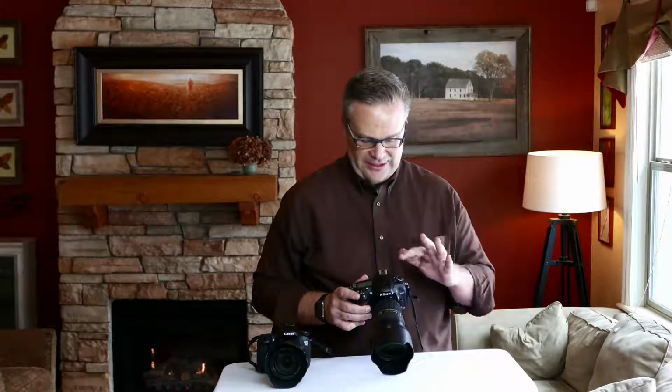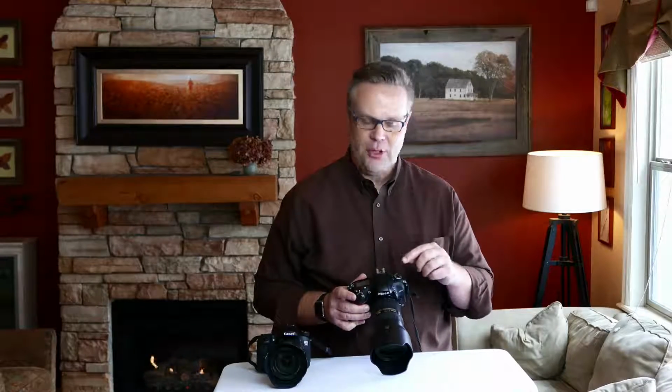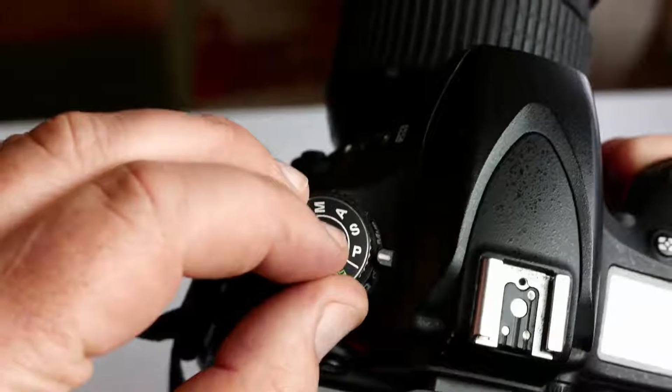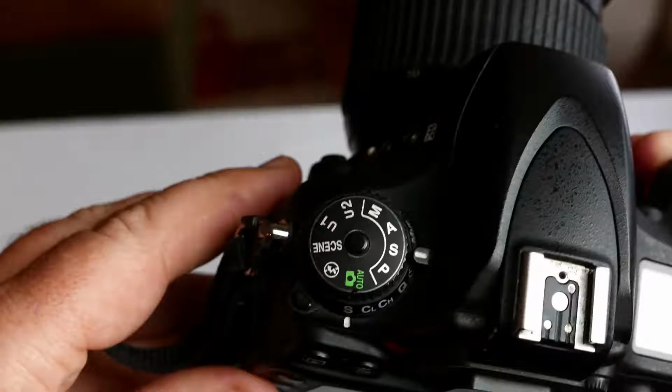Guys, in this video I'm going to teach you how to adjust your shutter speed on both the Nikon and the Canon camera. So let's start with Nikon. Now we are going to put our camera into shutter priority mode. So on the shooting mode dial, I hold down the shooting mode lock button, which is on the top, twist the dial to S. On Nikon it's an S.